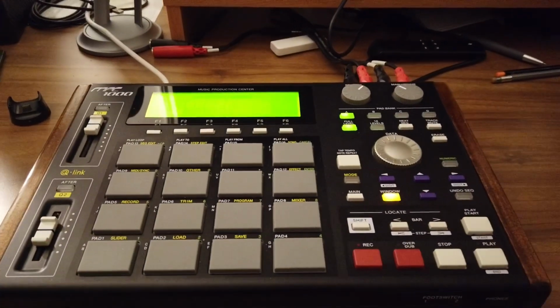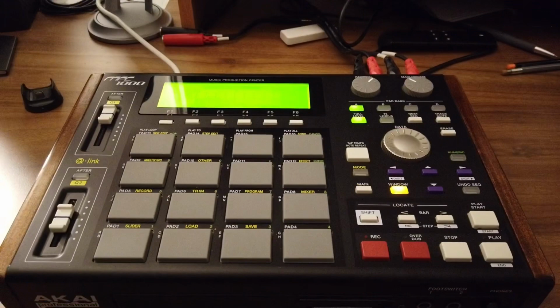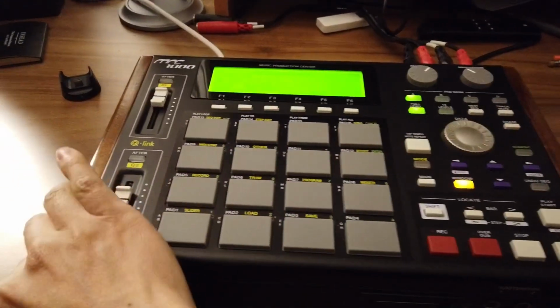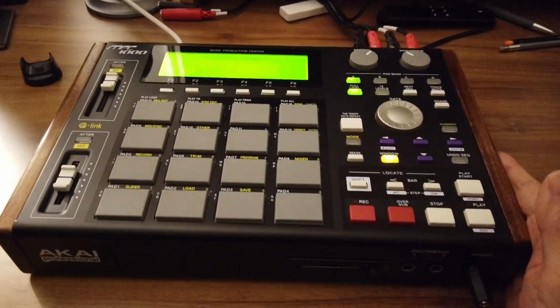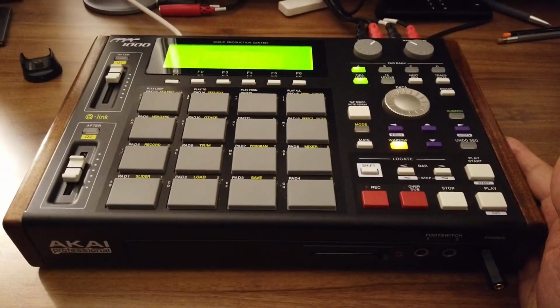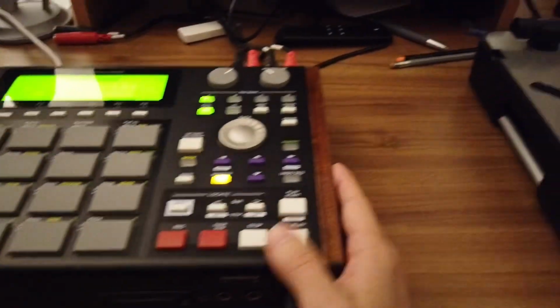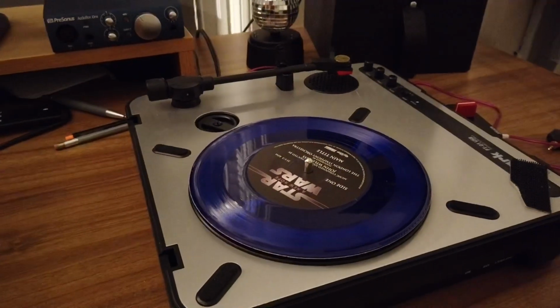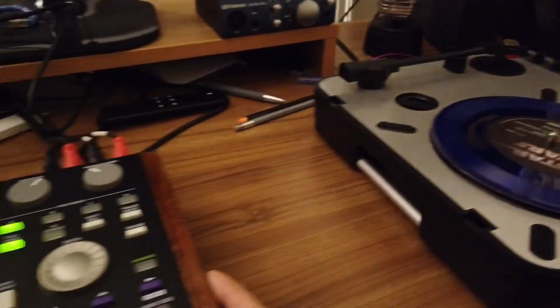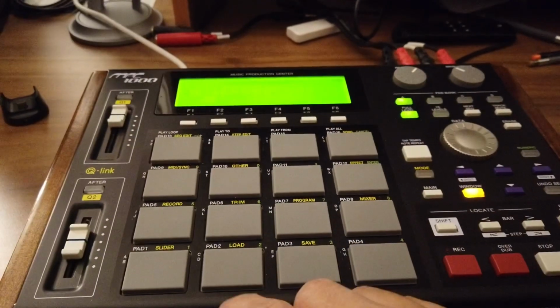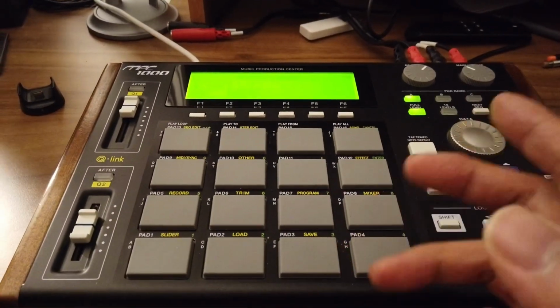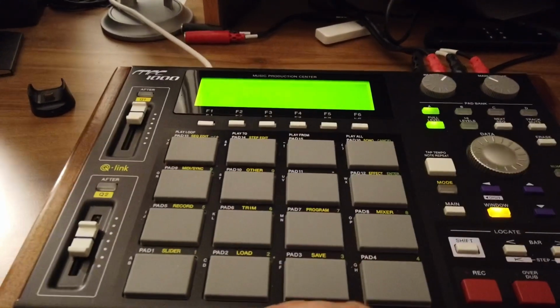Okay, so the first step I took is I have what's called an MPC. It's basically a drum machine and also a sampler. So I recorded some of the sounds from my vinyl records into this, and then I mapped the sounds to each of these buttons. So I'll let you hear it.